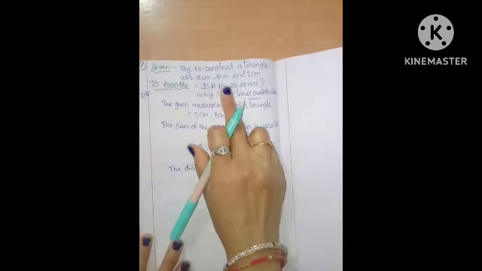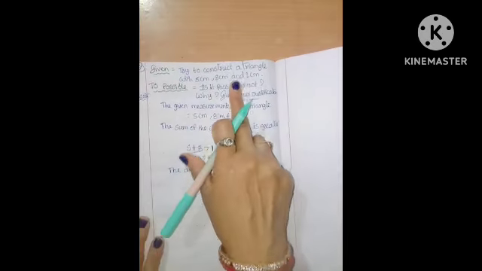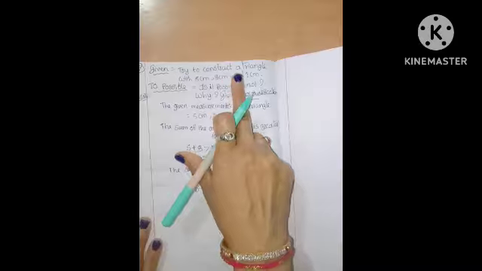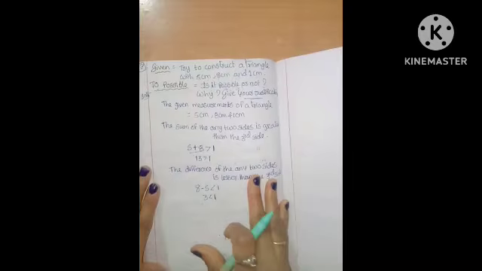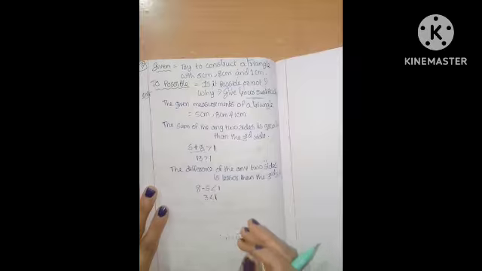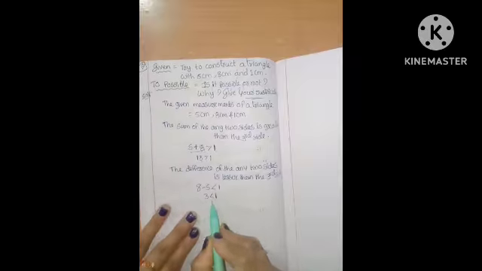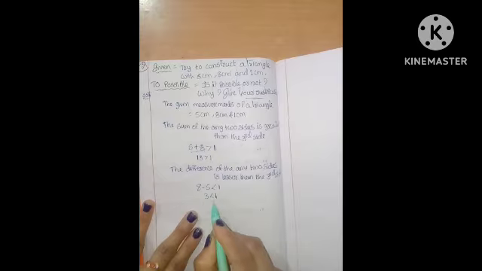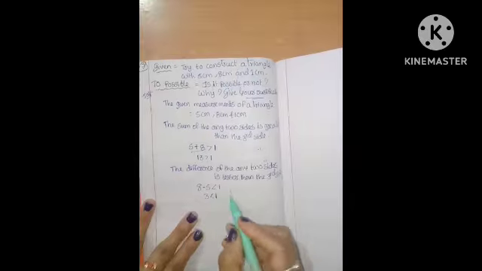So with these given measurements, constructing a triangle is not possible. Why is it not possible? Because this condition is not satisfied.